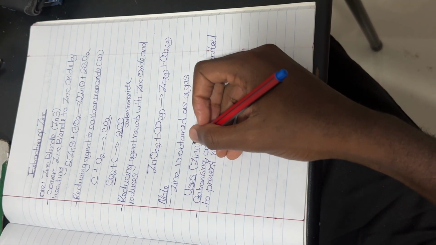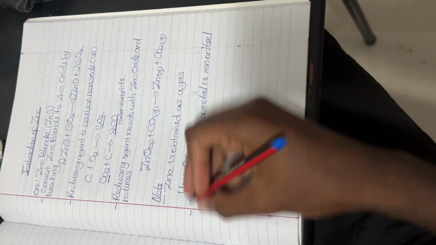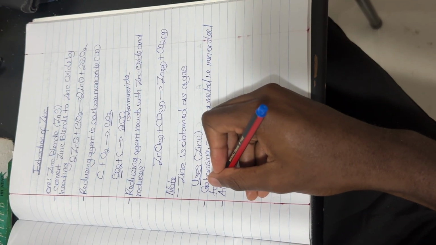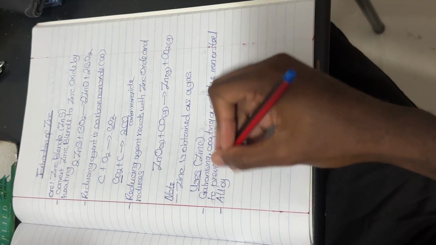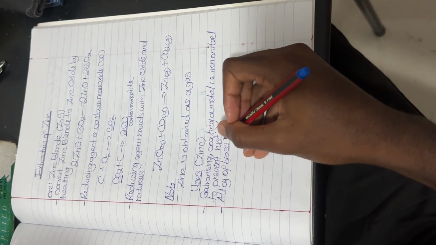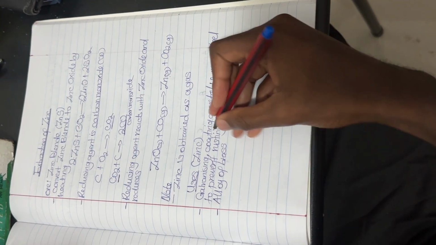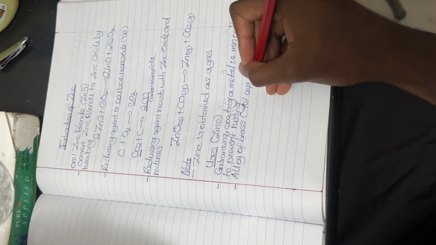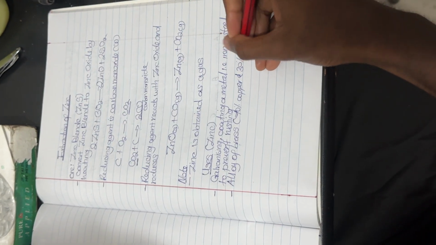The other thing which zinc is used for is as an alloy to make brass. When we are making brass, it is 70% copper and 30% zinc.